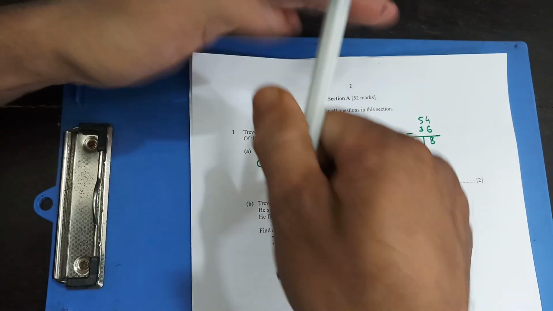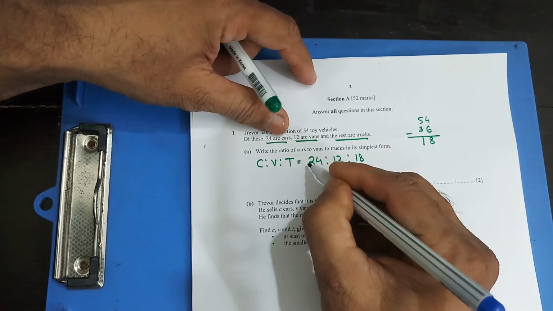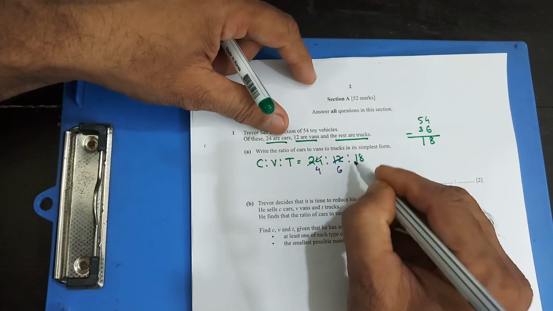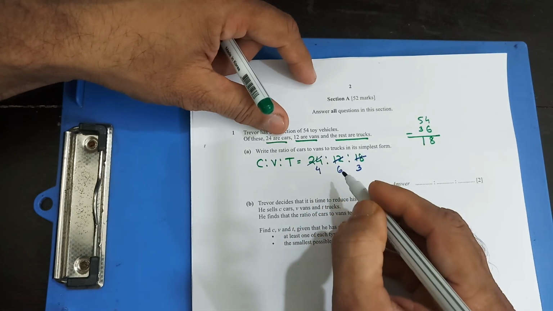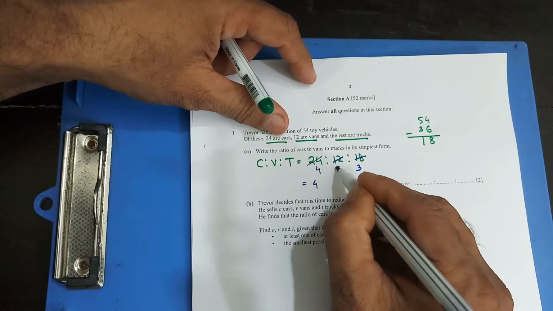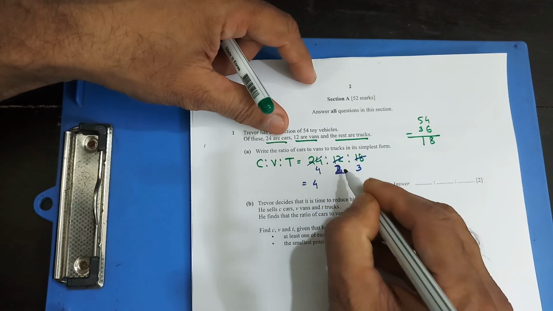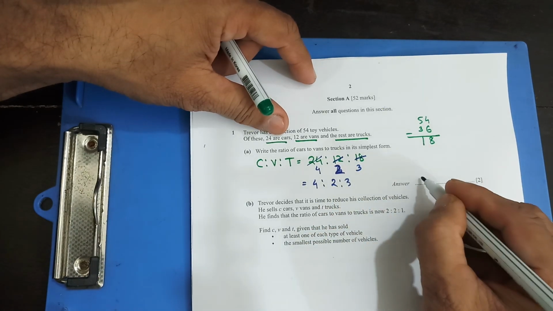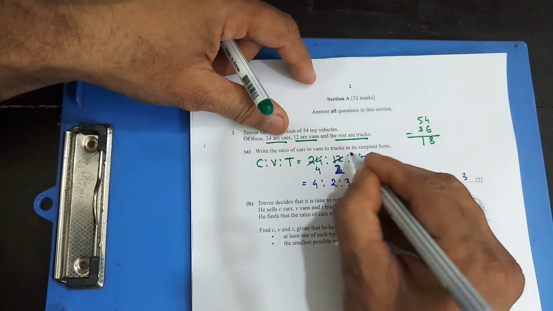So 18. If I divide them all by 6: 6 4s are 24, 6 2s are 12, 6 3s are 18. So it's going to be 4 is to 2 is to 3. So that's my ratio in its simplest form.